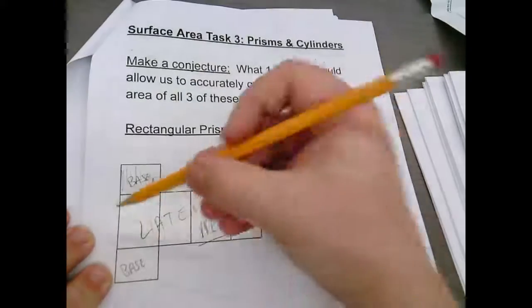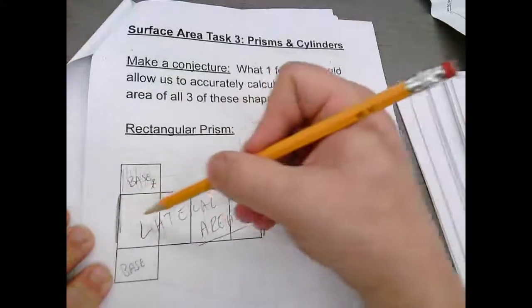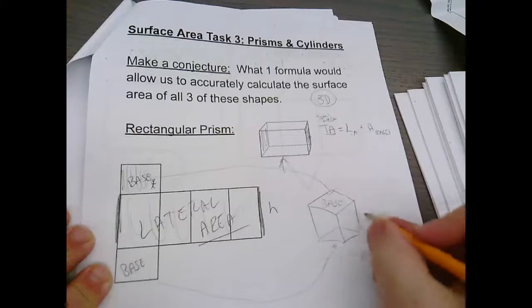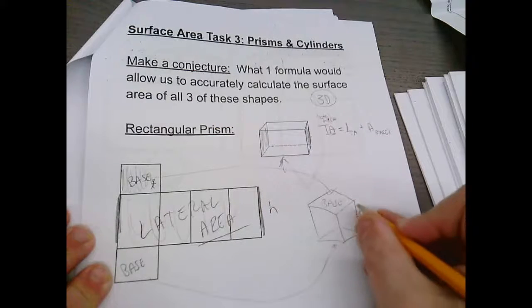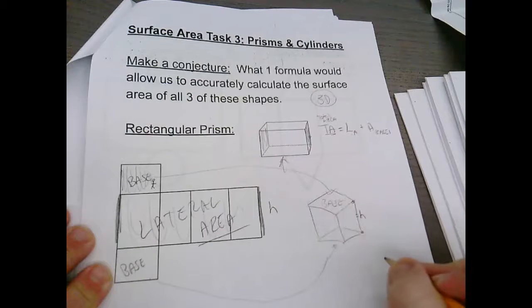So when you think about this, here and here, if this was one gigantic rectangle going across, and this is the height of it, like standing up. So the distance between the bases, we can call the height.